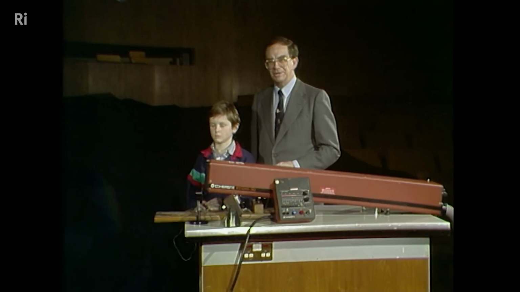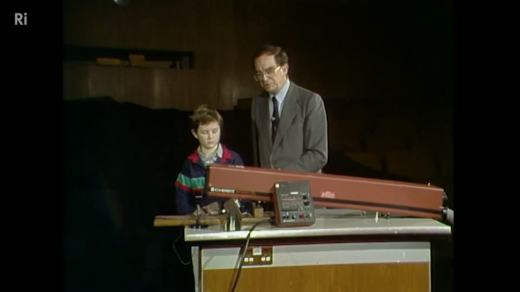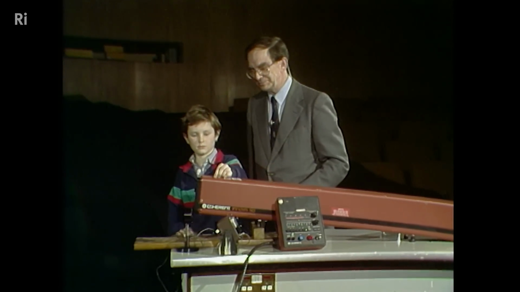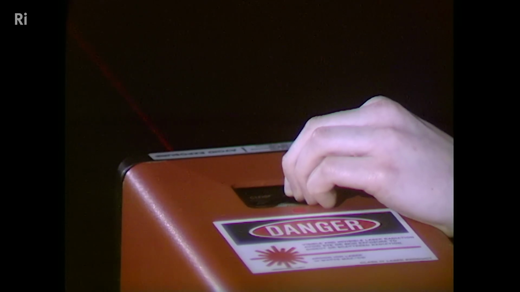John, over to you. We've arrived safely, David, and I'm going to ask Benjamin very shortly to switch on the laser. Go ahead, Benjamin. Yes, pull it. That's it. Now, Benjamin has switched on this krypton ion laser.